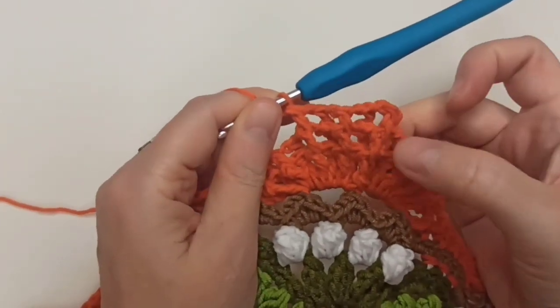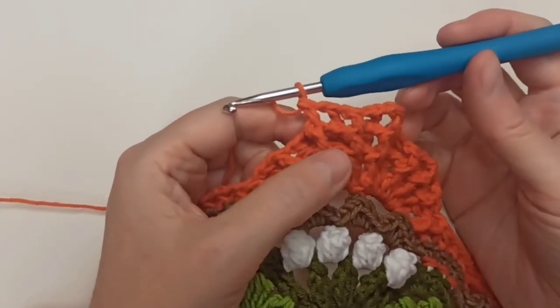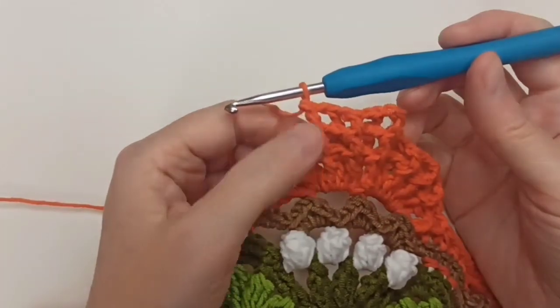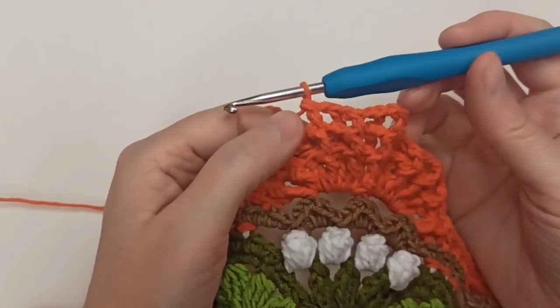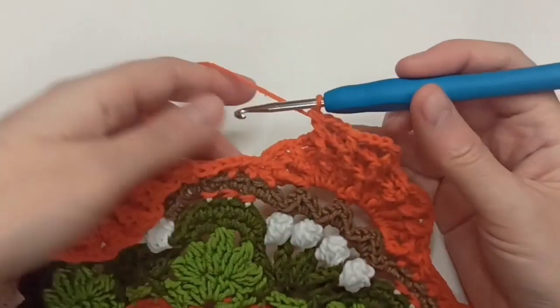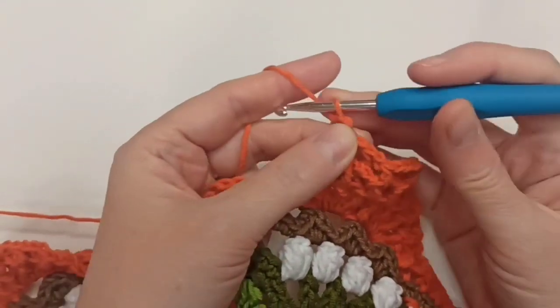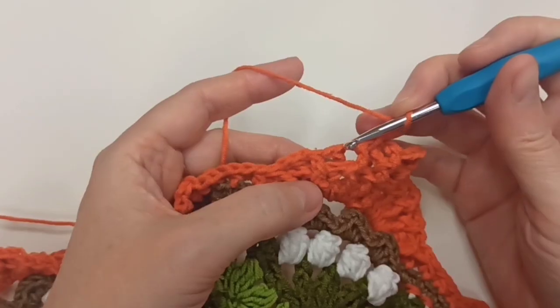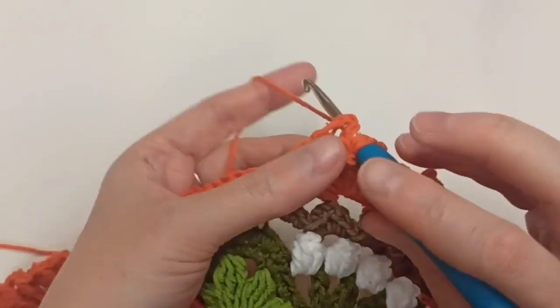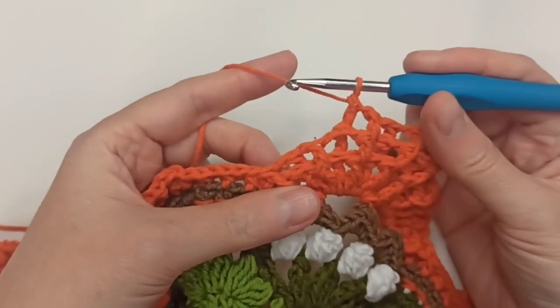As you can see in this round, we are skipping chain 1 spaces and making stitches of the same type on top of each other. So we have finished 2 repetitions. Let's continue. Chain 1, we skip chain 1 space and back post double crochet around next stitch.